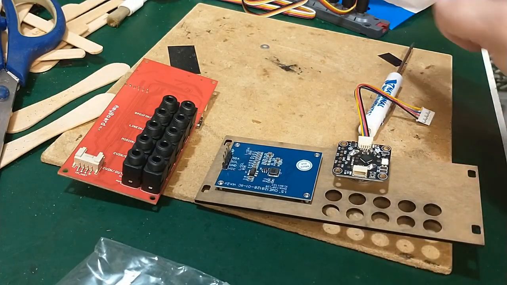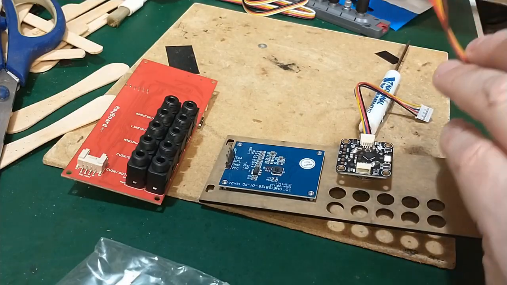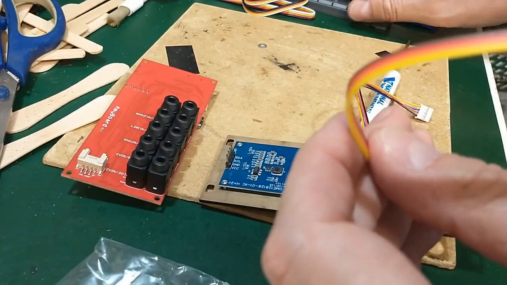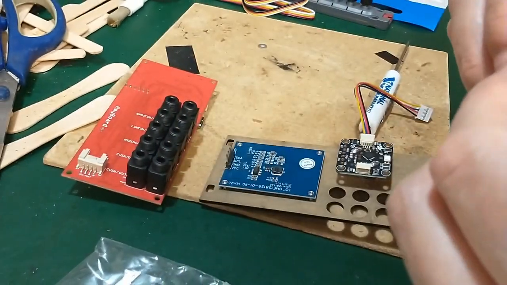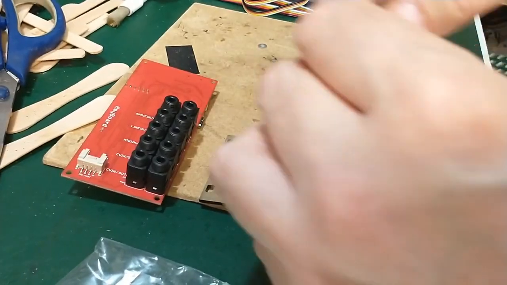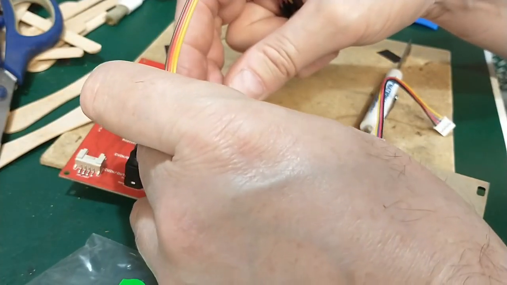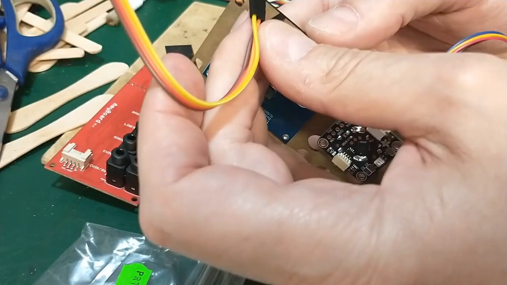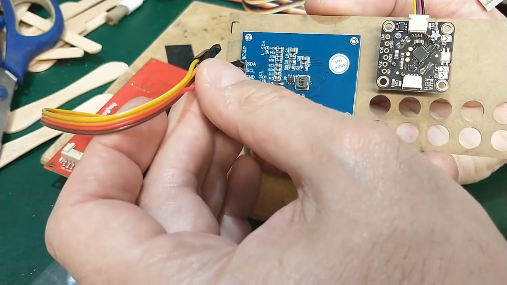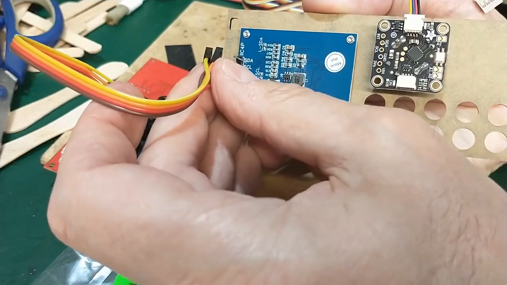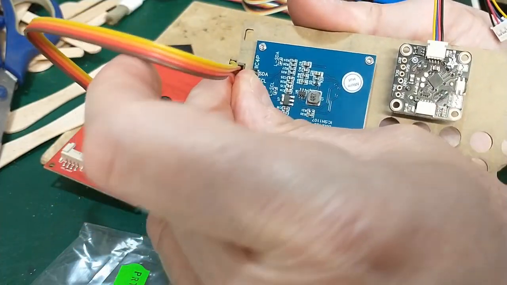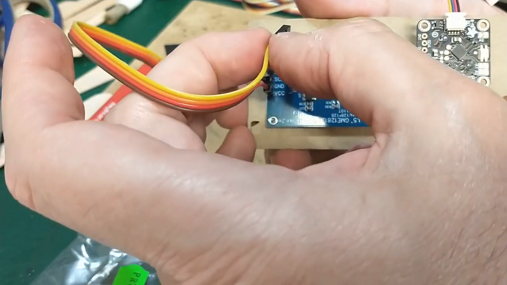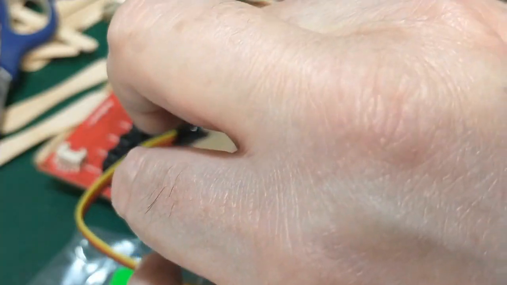I'm going to just connect up these breaker leads here, and I'm assuming we've got ground, VCC and then we've got pot orange there.